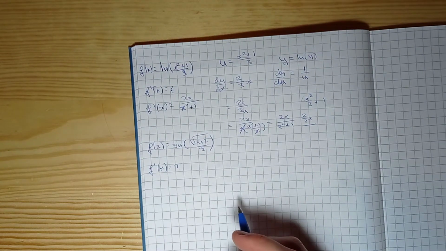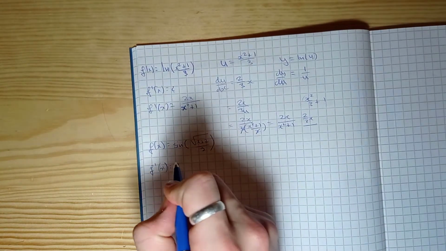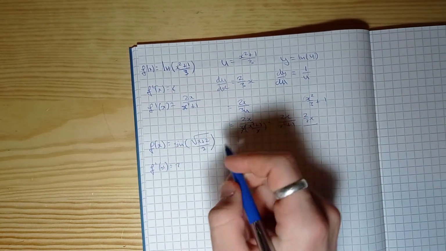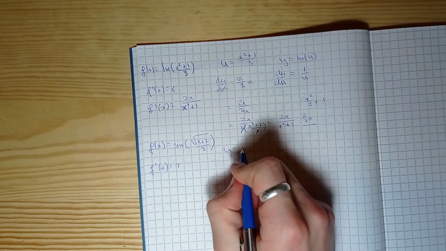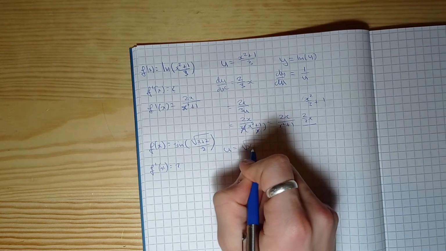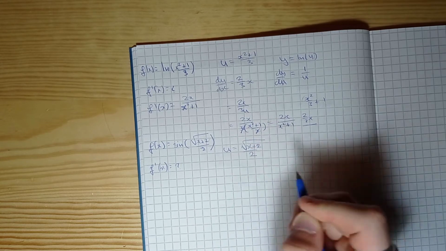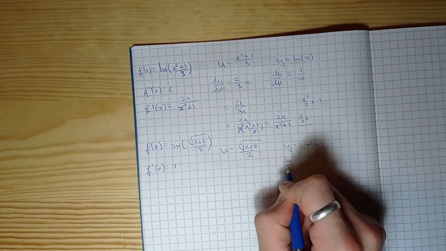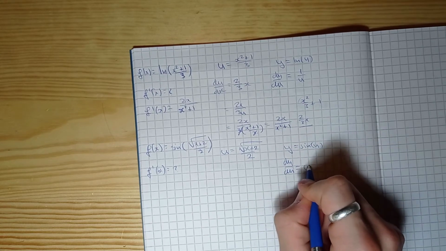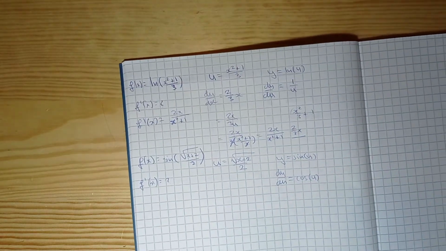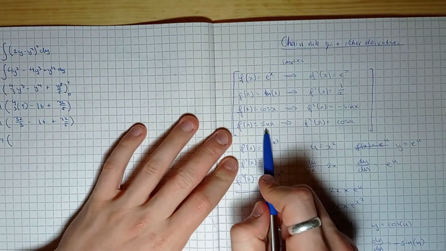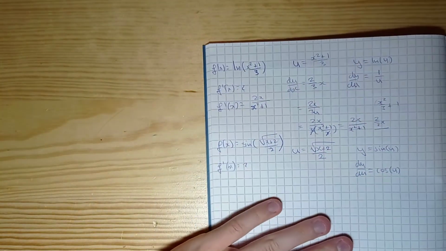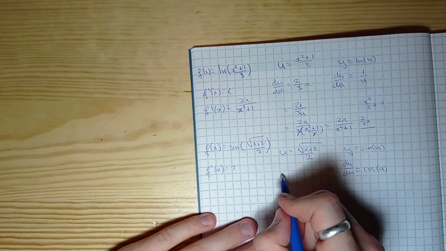And now let's do the last, or nearly the last question. So sine of root of x plus 2 over 2. Once again, whatever's in the brackets, that's our substitution. u equals root of x plus 2 over 2. y equals sine of u. dy du equals cos of u. Again, if you're not sure, always flip back and check: sine of x, cosine of x. There you go, done. Okay. dy du is cos of u.